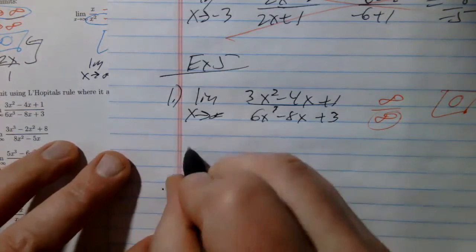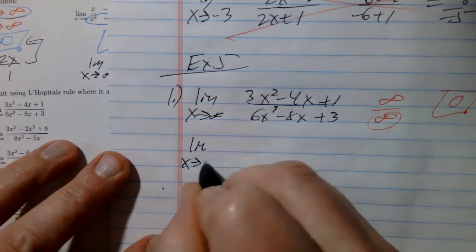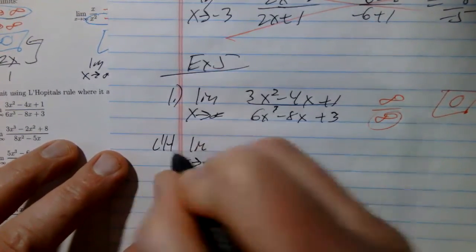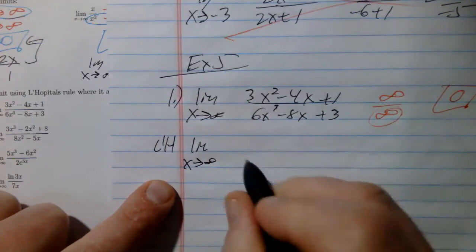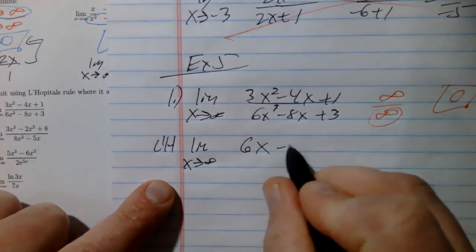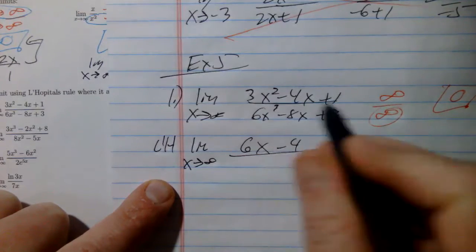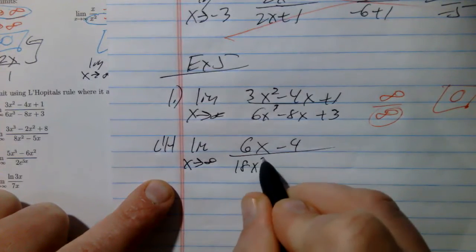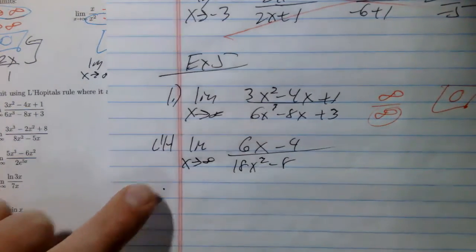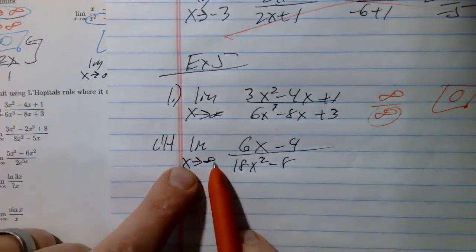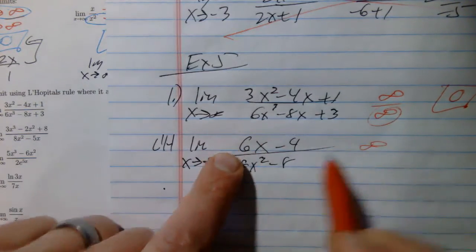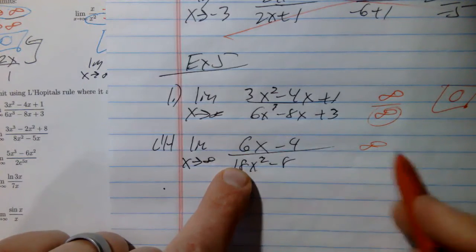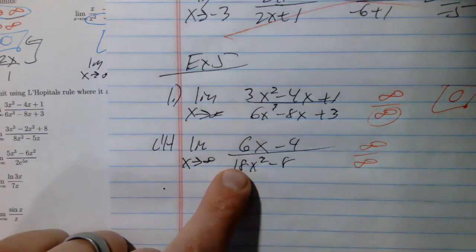But the point that we're trying to make here is you could have used L'Hopital's rule. I should probably write that so you know. I'm actually using L'Hopital's rule here because you get infinity over infinity. So the top is 2x minus 4, and the derivative of 1 goes away. Then the bottom would be 18x squared minus 8. 3 goes away. Now, if I plug infinity in, this one's still going to take over, so it's still infinitely large. This one's going to take over, so it's still infinitely large.